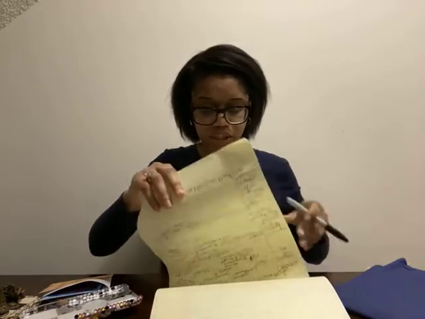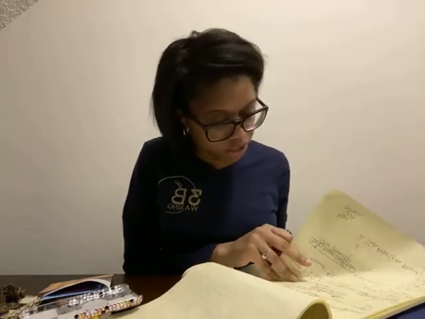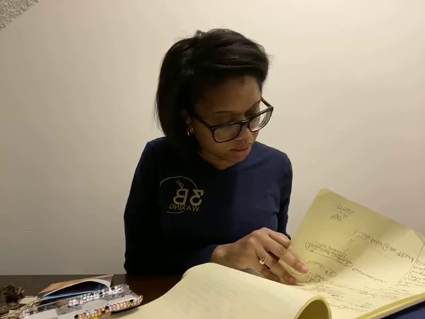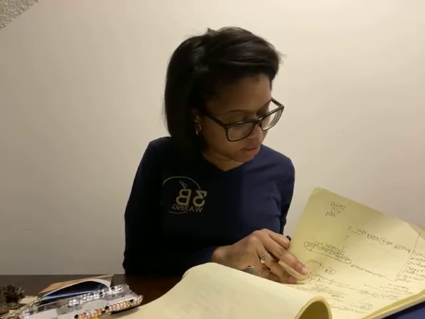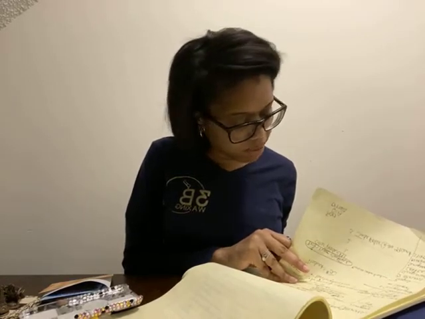So I'm just gonna write on here, eliminates blood pigments that cause dark spots. There's a reason why I'm writing it on here for you guys.